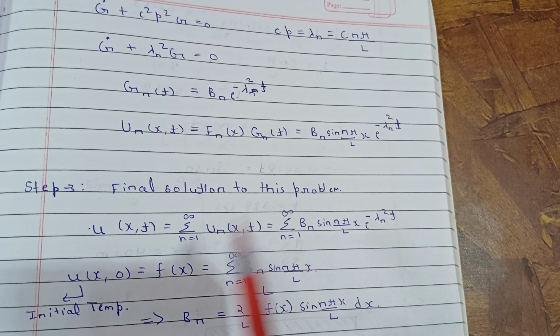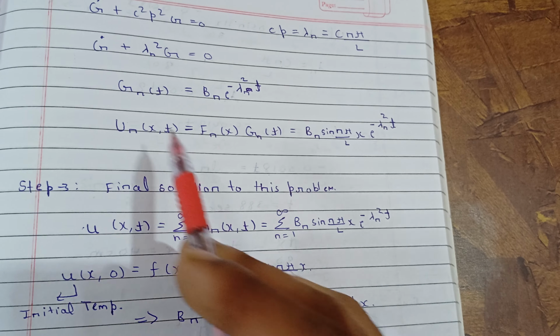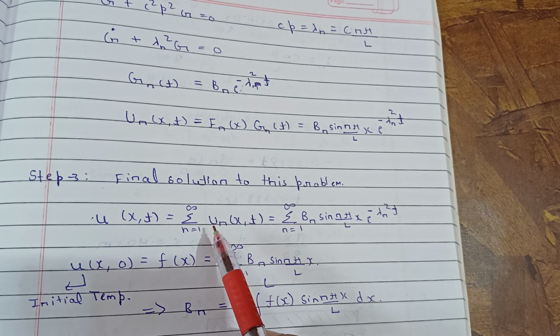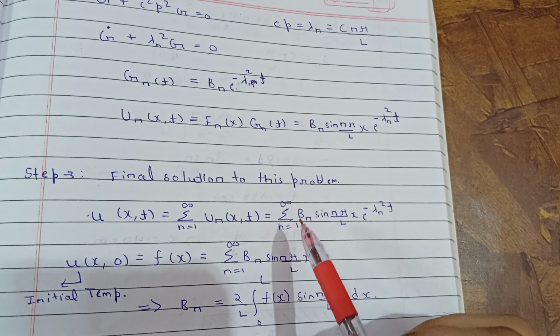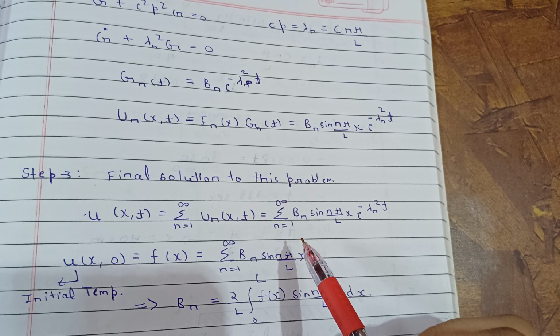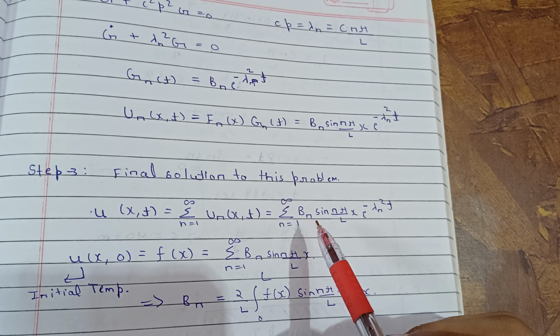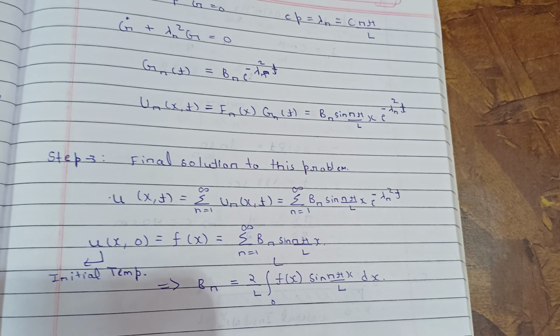So the final solution to this problem is u x t equal to the sum of all the modes, that is n equal to 1 to infinity. So u x t will give you this. Now see, this is your solution. Now you need to find this coefficient B n. So how can you find this? So we will use the initial conditions now.